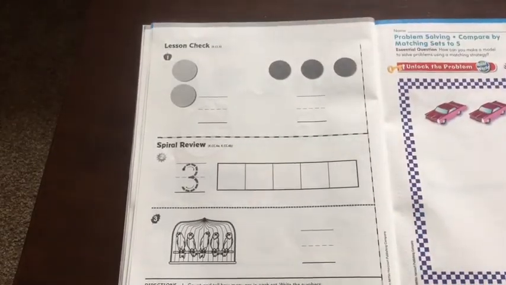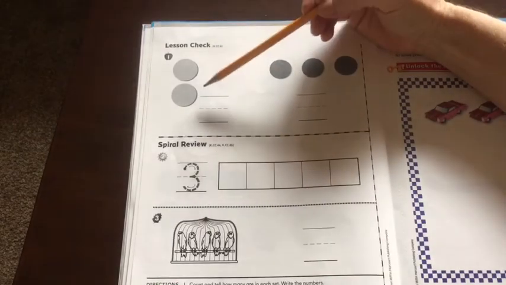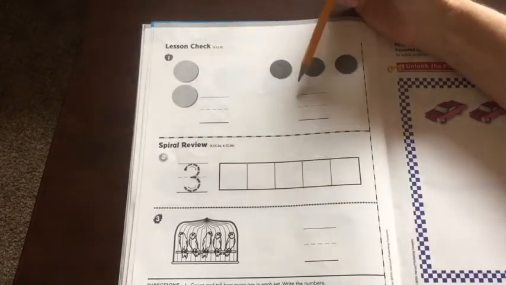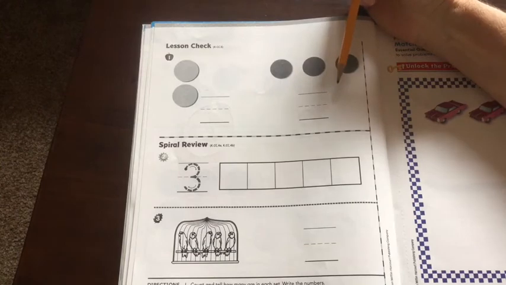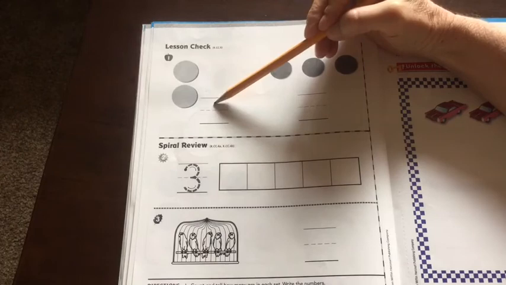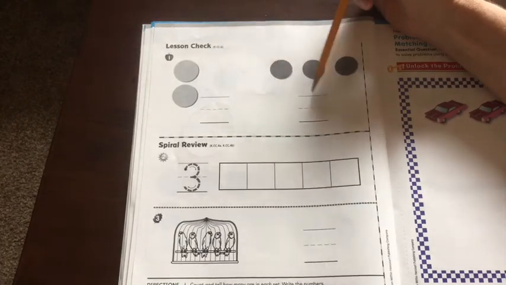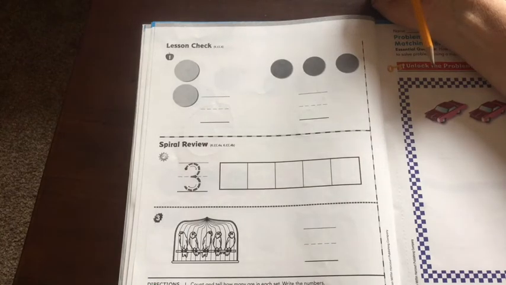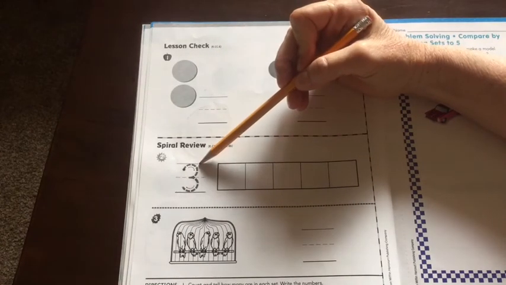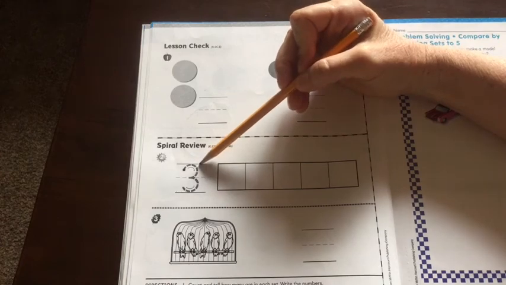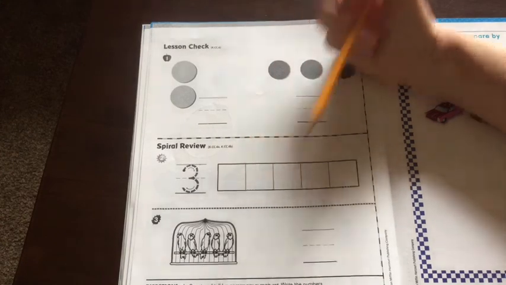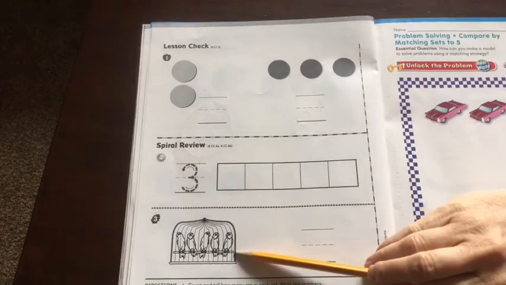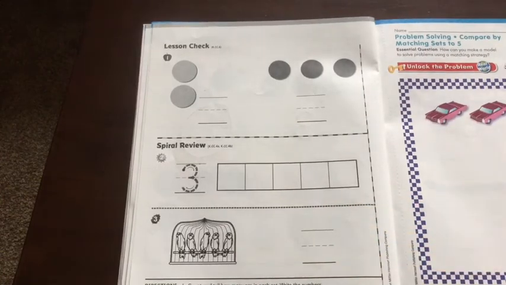Okay, here we go, last page. Count and tell how many in each set. Write the number, compare the number, circle the number that is less. So count and write the number, count and write the number, circle the number that is less. That means smaller. Trace this number, tell someone what number that is, and make that many counters. Count the birds in the cage and write the number. Have fun with math.